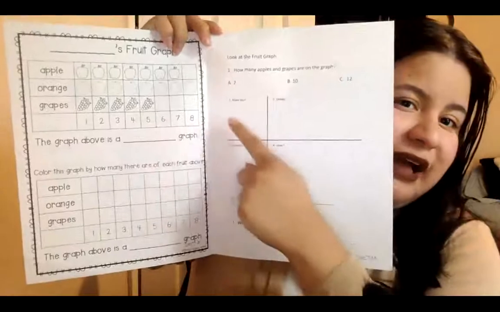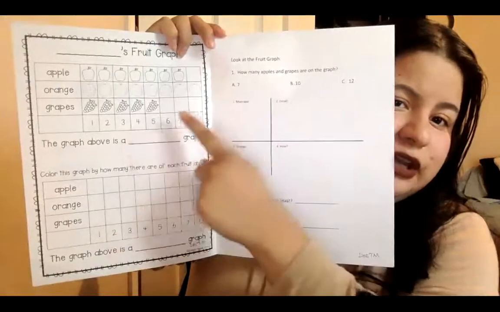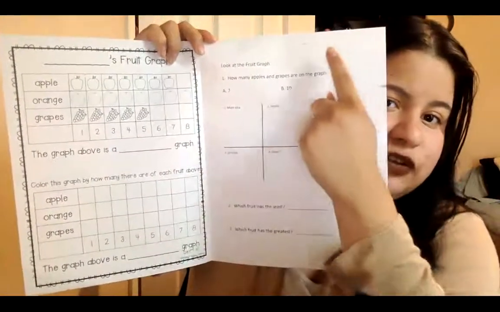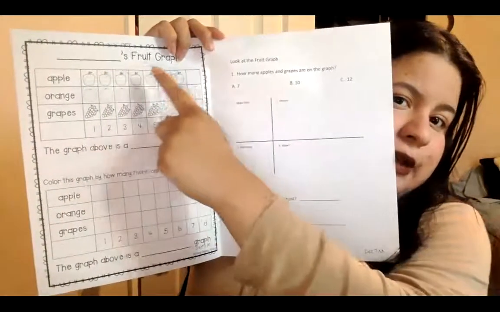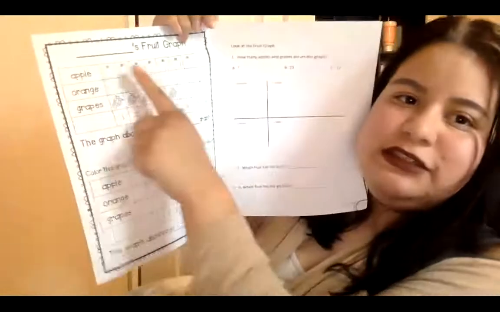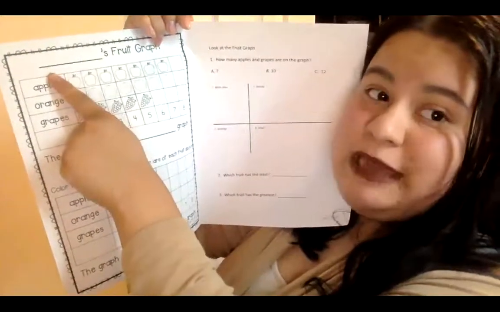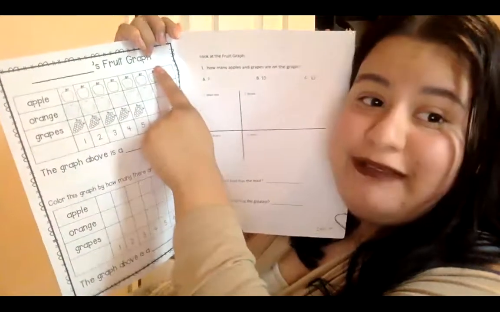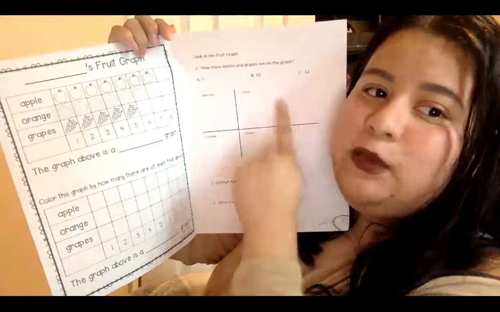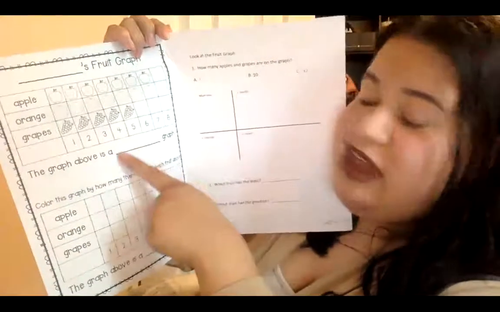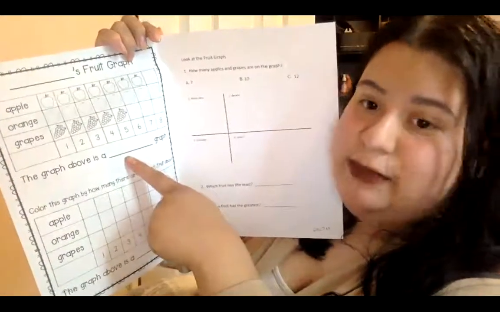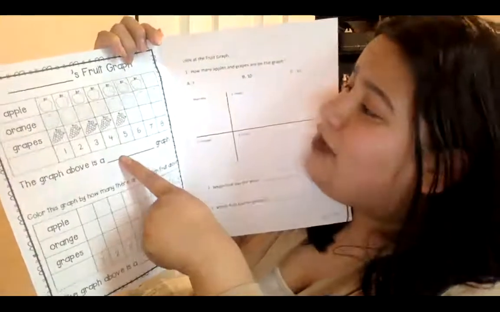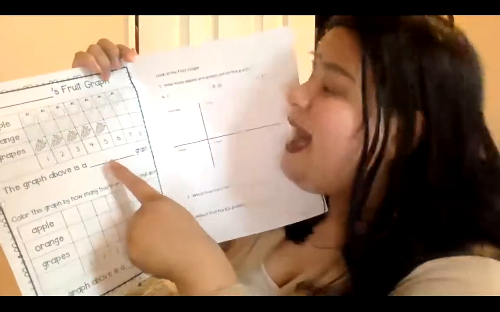And then whenever we open it and we go to the first graph, what kind of graph is this? I want you to fill it out. I want you to first put your name, and I want you to say, for example, I don't want to give you an answer. So for example, if this was mine, I would put Mrs. Rodriguez's fruit graph. And then I would write what kind of graph I think it is. So if I thought it was a pie graph, picture graph, a bar graph, or a tally chart, I would put that right here.